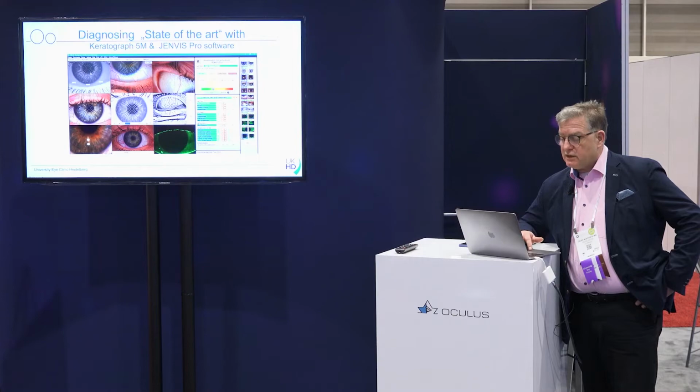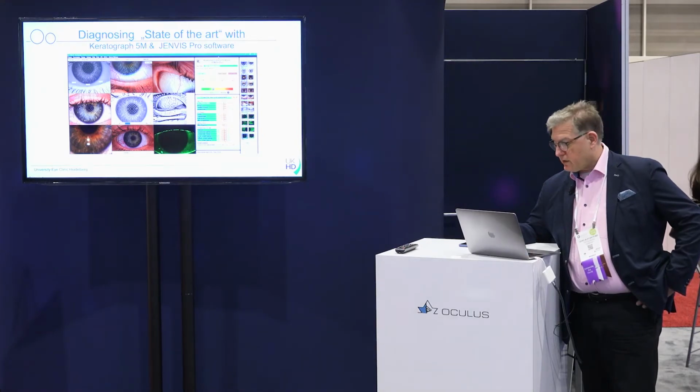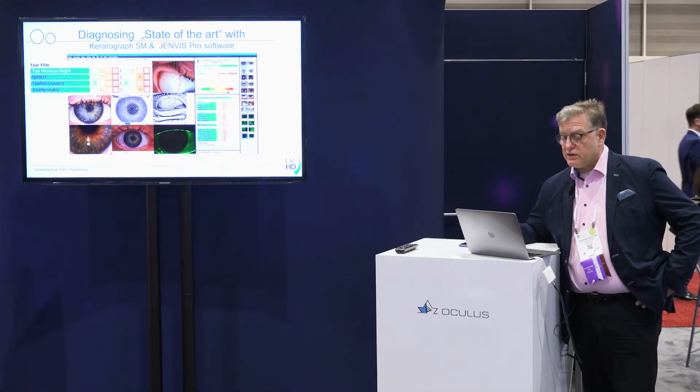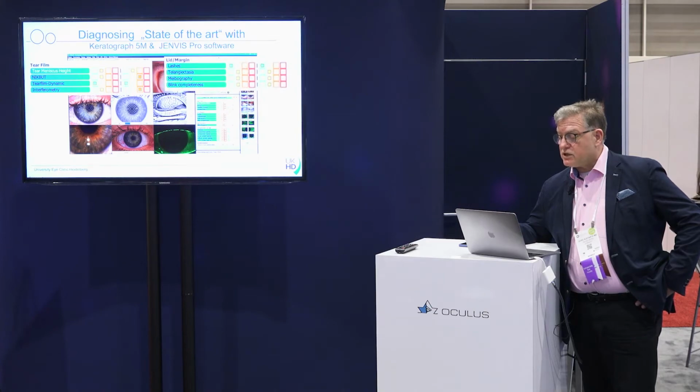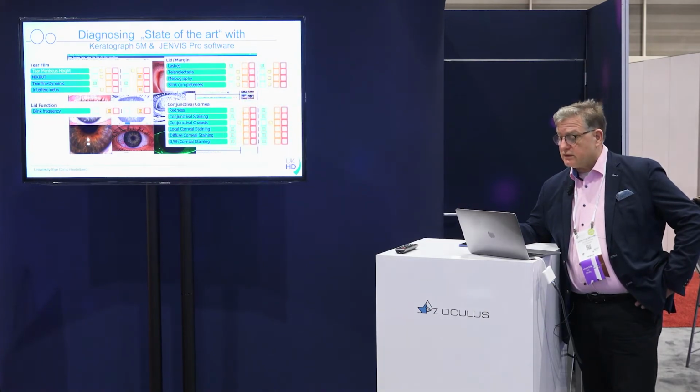For example, these 9 images, pictures here, where all the measurements are visualized, but you also get that in terms of tables and a kind of report that is given to you. So the tear film, the lid margin area, the lid function, also the blink frequency, conjunctiva, cornea, redness, and so on.